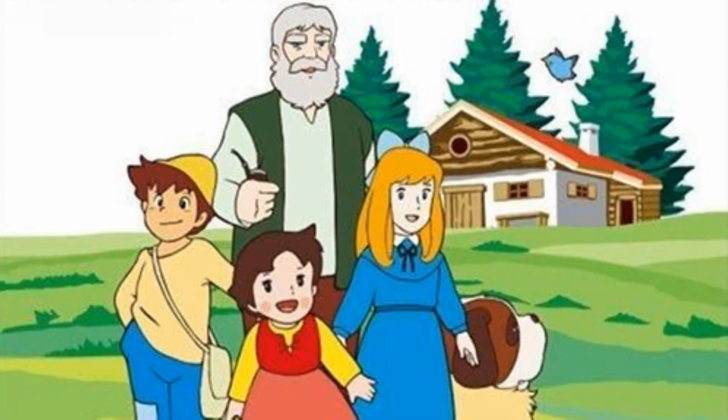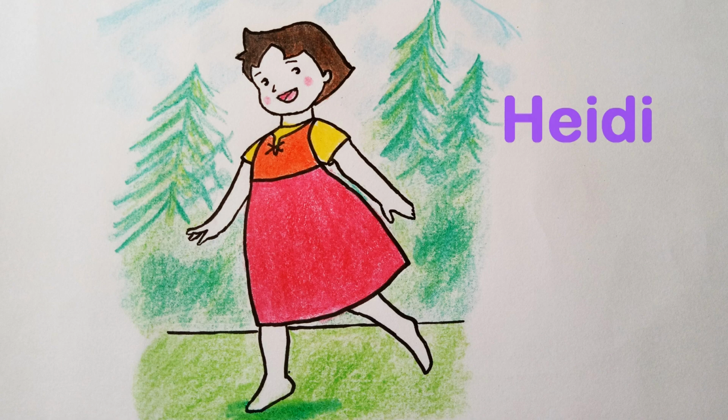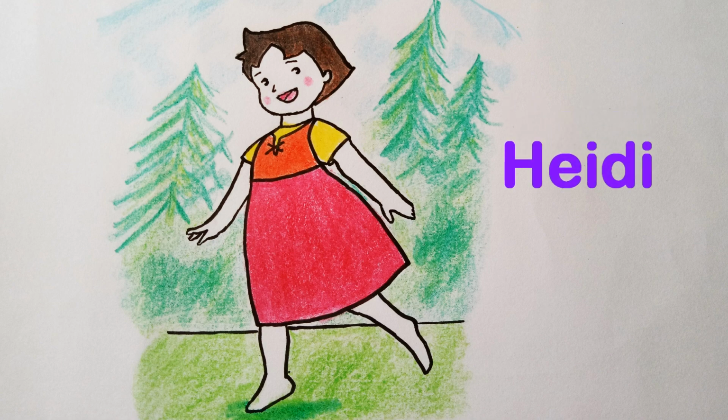As a kid, my favorite cartoon was Heidi, the Girl of the Alps. I used to love watching her. So today I thought of making a drawing and coloring tutorial on Heidi. So let's begin.